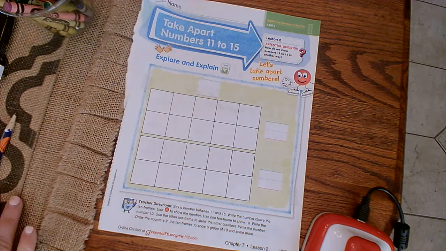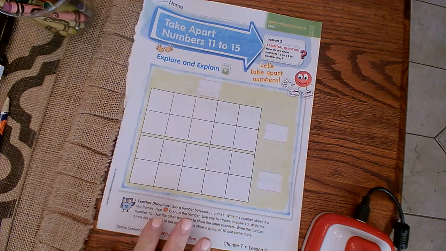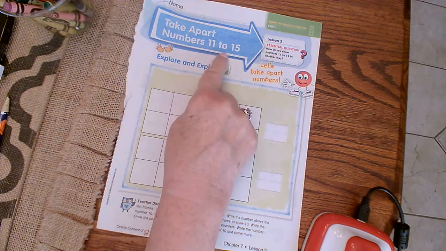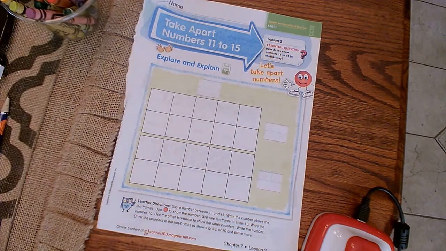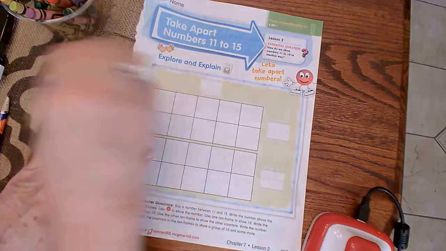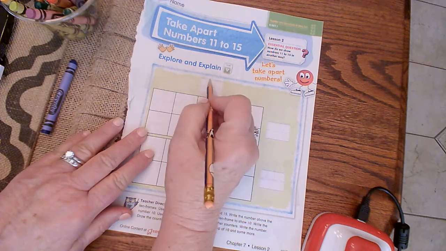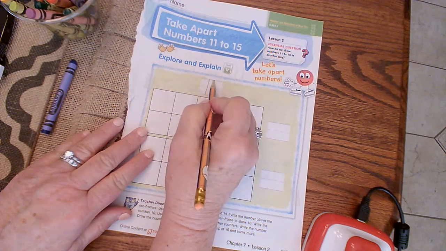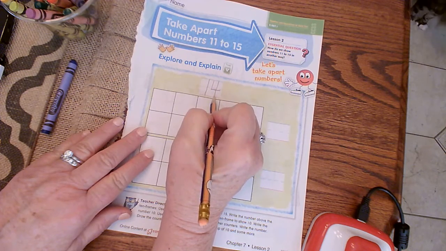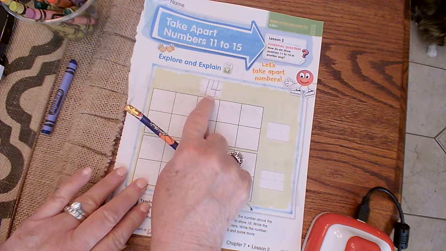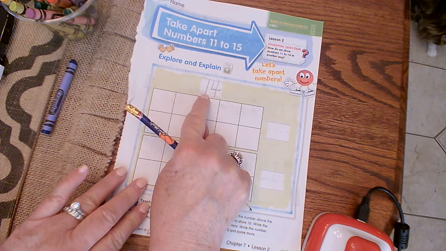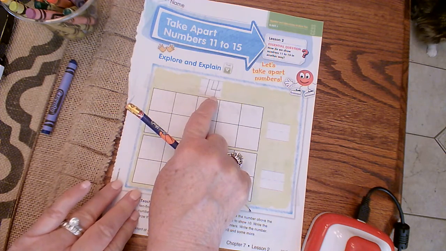All right, it's asking us to pick a number between 11 and 15. So I'm just going to randomly choose the number 14. So let's write the number 14. That's a 1 and a 4. And now we're going to break that number apart. That number stands for 10 and 4 more.